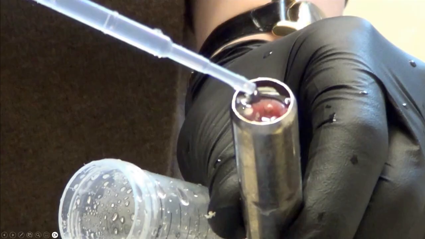So it's a nice core of agar with an embedded lung tissue piece that is ready to insert into the compressome, and this whole piece will be inserted into the compressome.